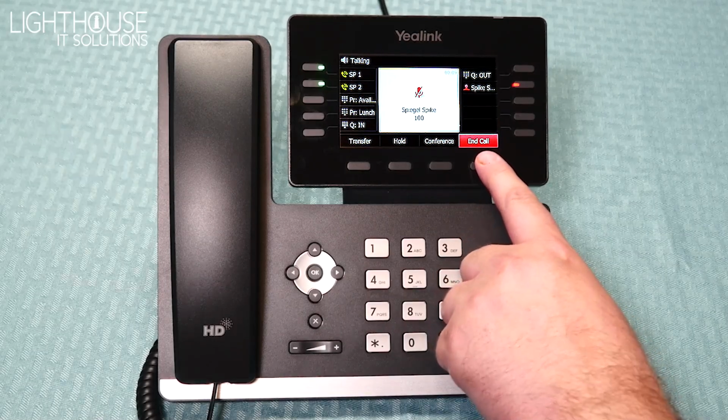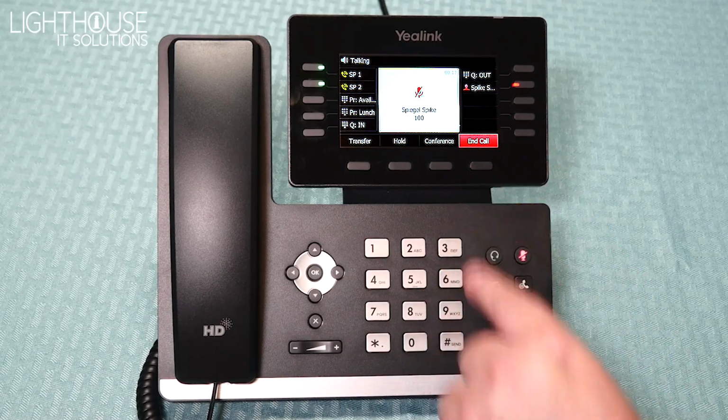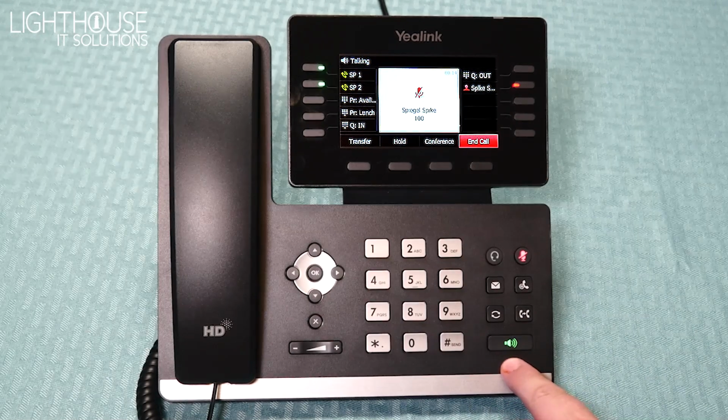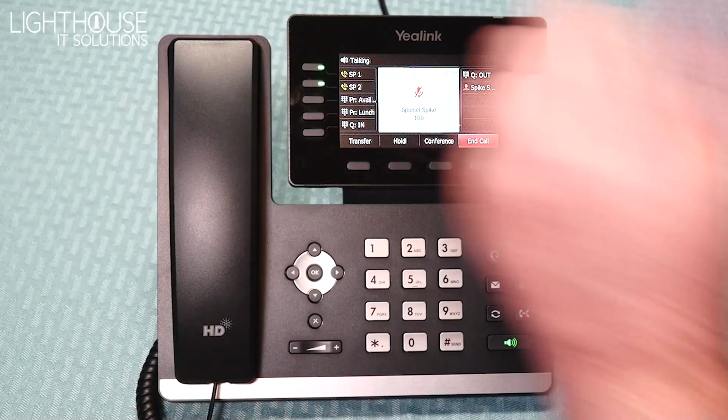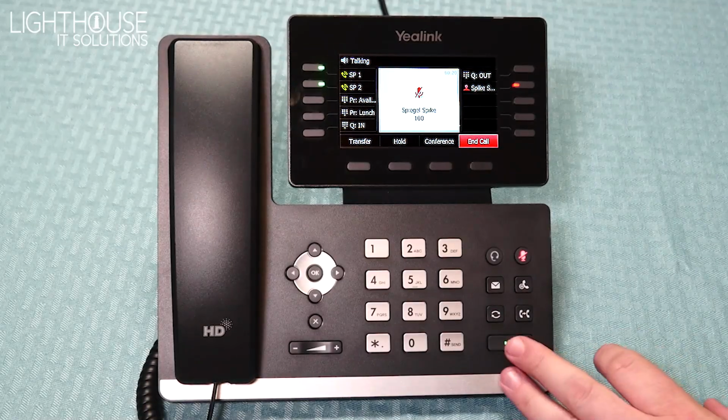When we're finished with the call, we can hit the end call button. We can press the speakerphone button since we're on speakerphone, or if we were on the handset, we could just return the handset to the cradle.